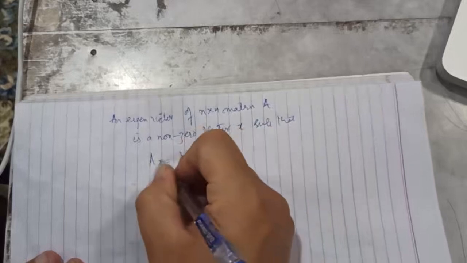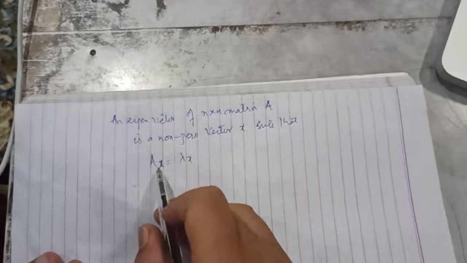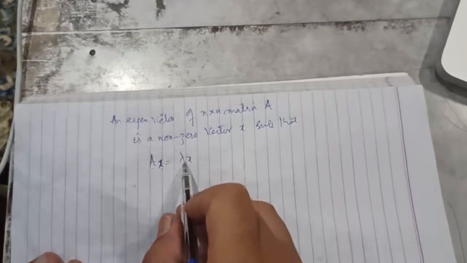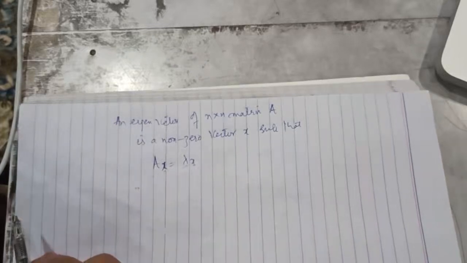So the vector x, when multiplied with the transition matrix A, is just linearly scaled by the value lambda. This is called the eigenvalue, this is called the eigenvector.